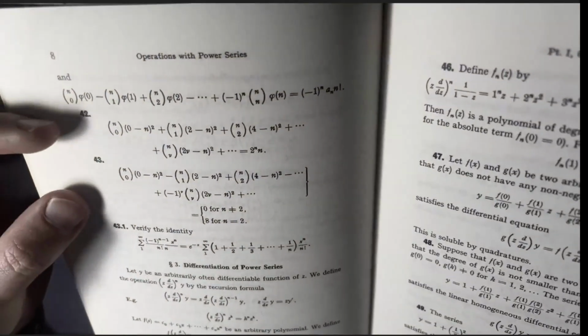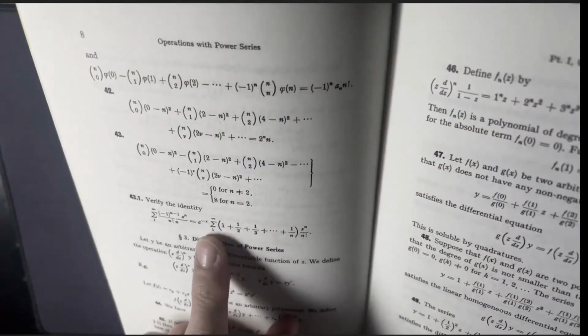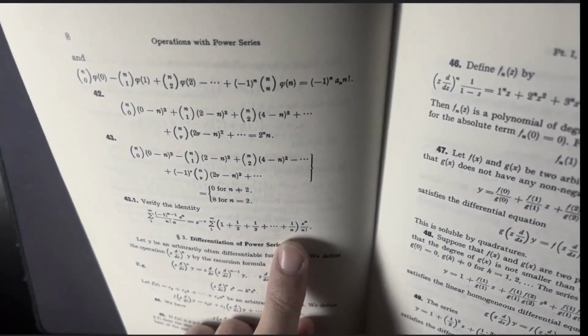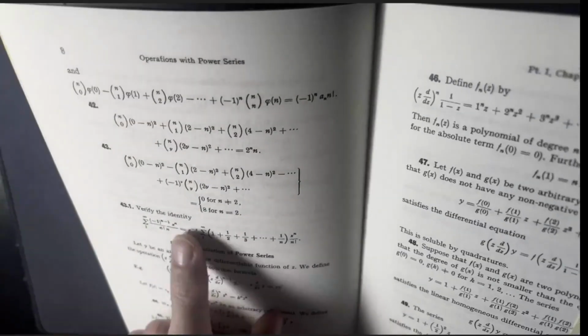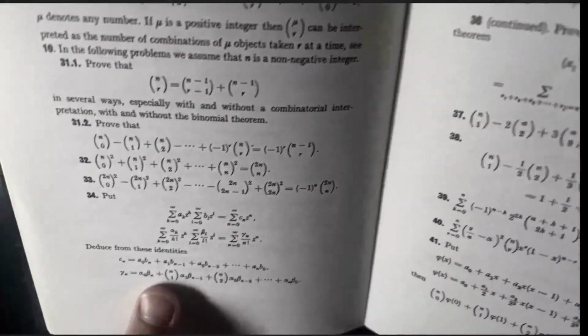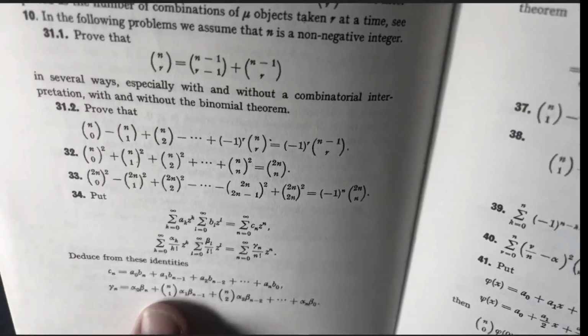So I was going to look at 42 and 43. We actually did 43.1 as well last time because I noticed right away that we had a product. You've got a product of two infinite series here, and an infinite series here, and there are also factorials involved. So it was clearly just an application of 34's identity.